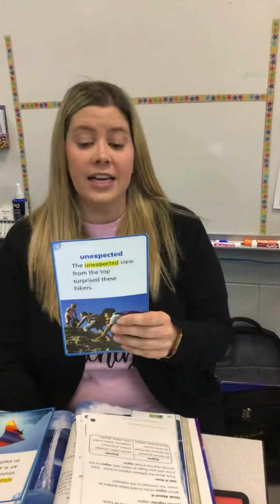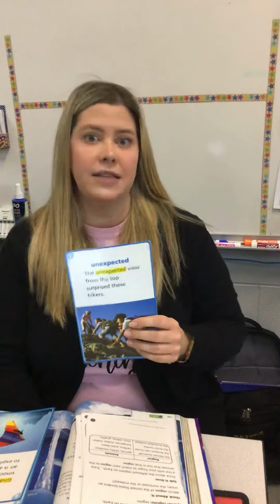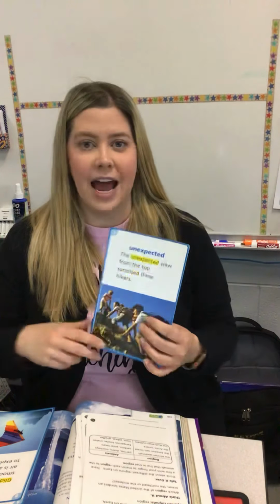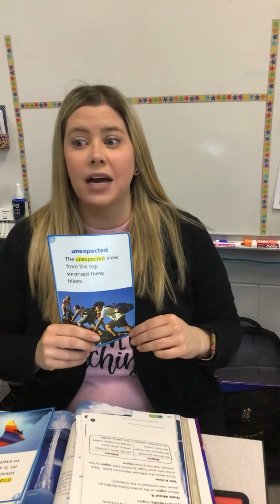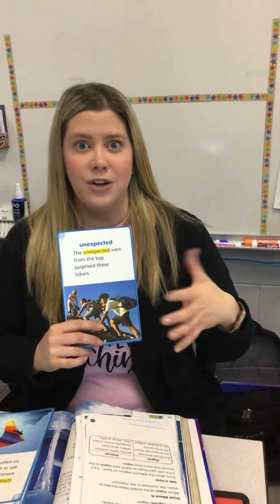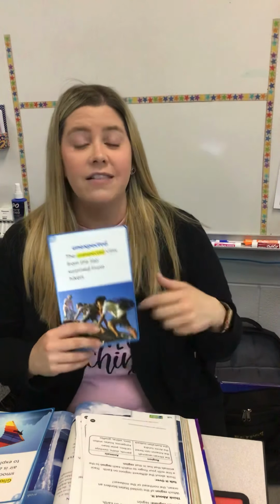Our next word is unexpected. And unexpected means happening without warning. So you weren't prepared for it. You didn't know it was going to happen. Like maybe sometimes overnight how we get snow and we didn't know that we were going to get that much snow, so they cancel school, and then it's an unexpected snow day.